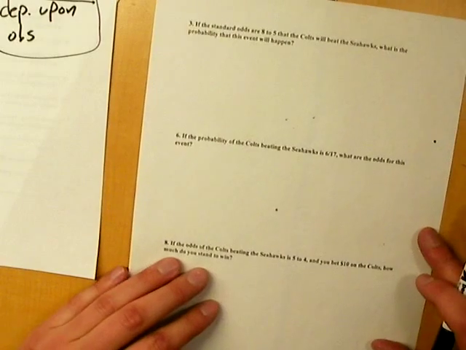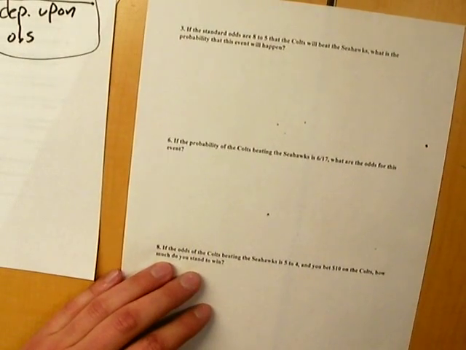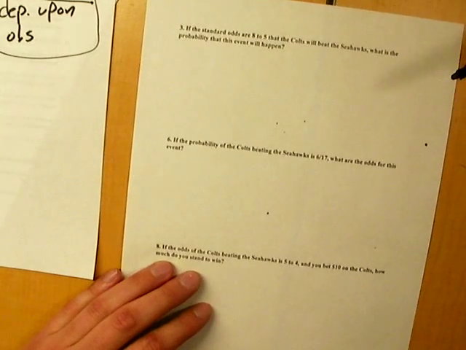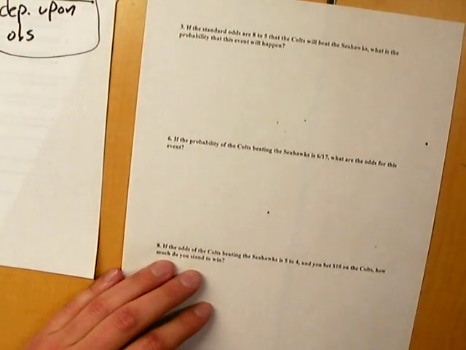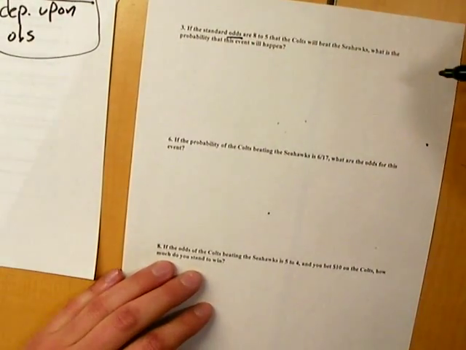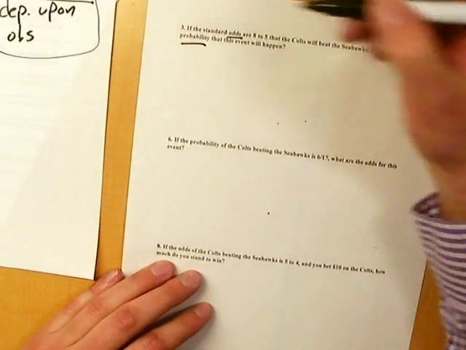Let's take a look at a couple different problems from Chapter 11, Exercise 1. So problem number 3, and this again is straight out of the text. If the standard odds are 8 to 5 that the Colts will beat the Seahawks, what's the probability that this event will happen? So notice for this one, we're given odds and we want probability.